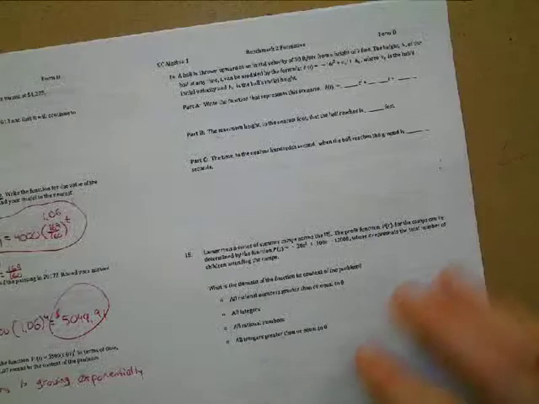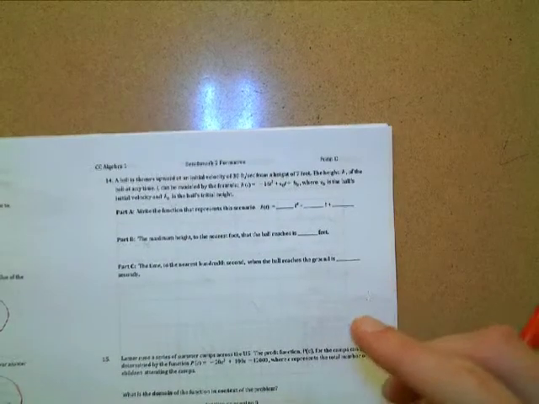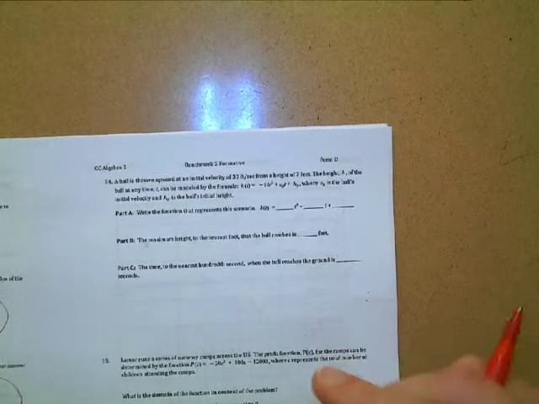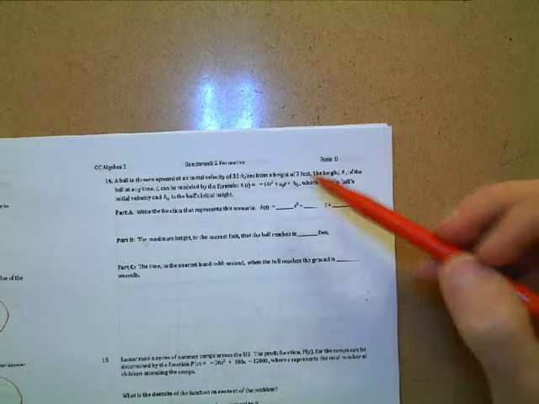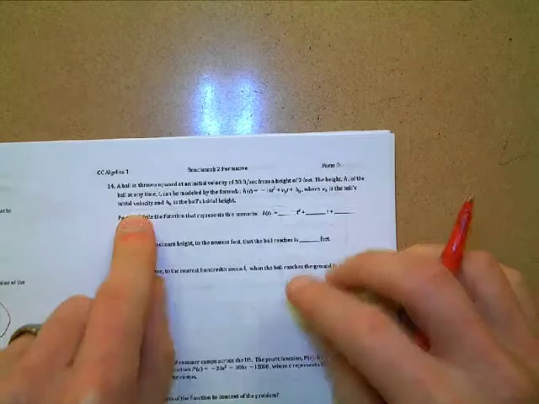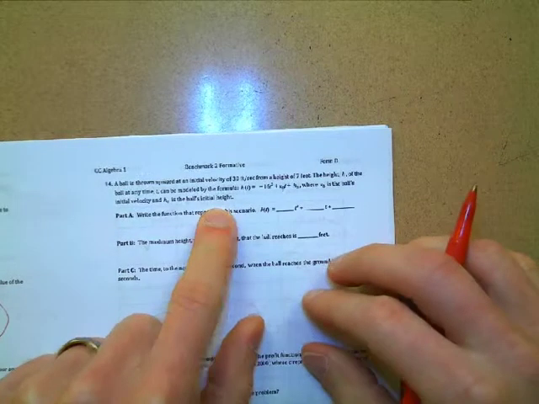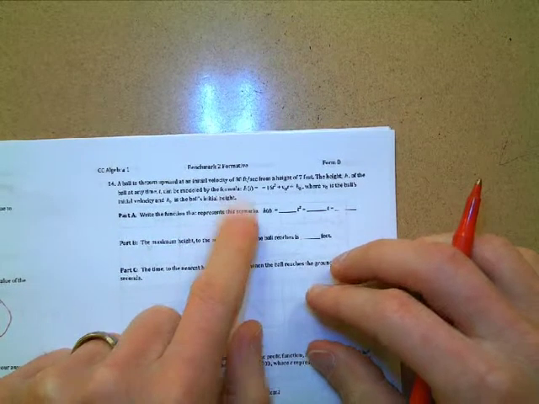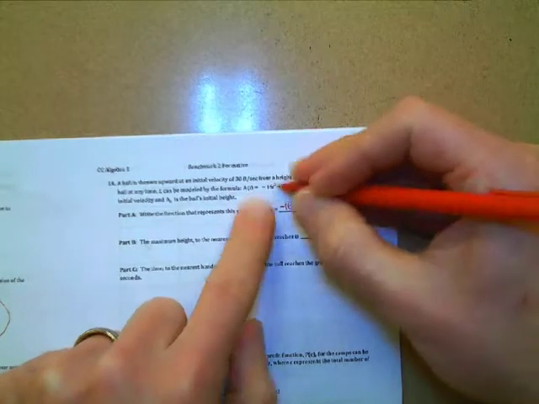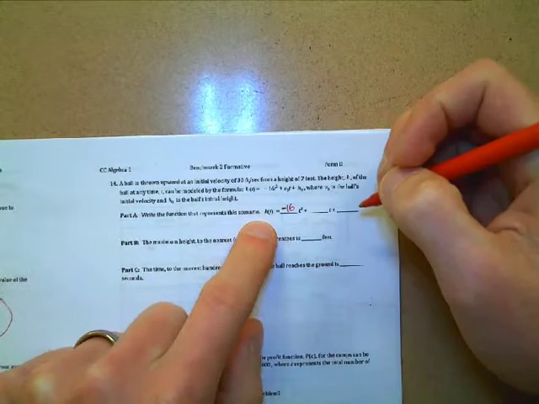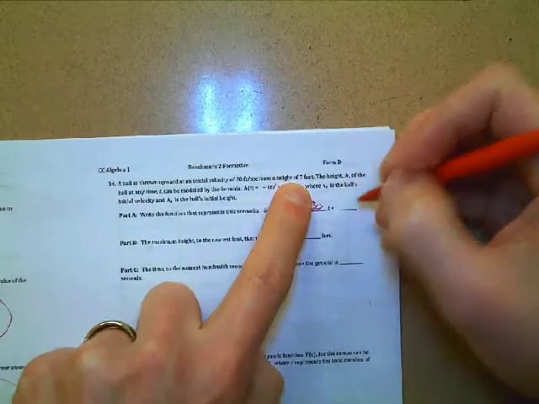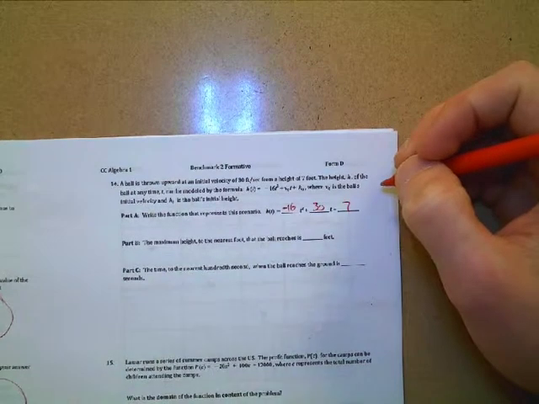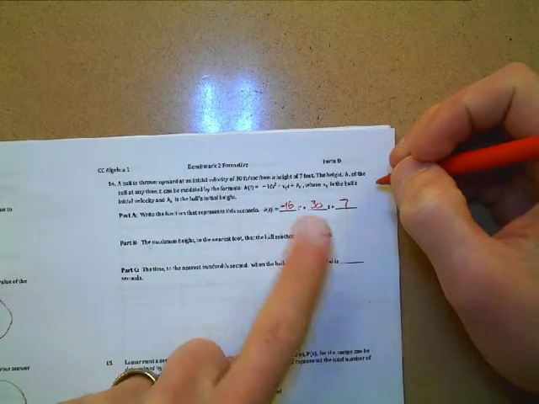All right. 14. A ball is thrown upward with an initial velocity of 30 feet per second from a height of 7 feet. The height h of the ball at any time t can be modeled by the formula h of t equals negative 16t squared plus v sub 0 of t plus h sub 0, where v sub 0 is the ball's initial velocity, h sub 0 is the ball's initial height. The function represents a scenario. So negative 16 goes in for t squared, that's right from our formula. V sub 0, what's the initial velocity? 30 feet per second. H sub 0, what's the initial height? 7 feet. Easy peasy.